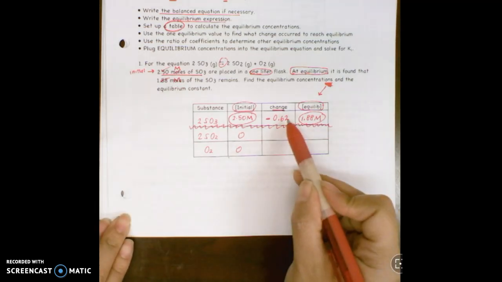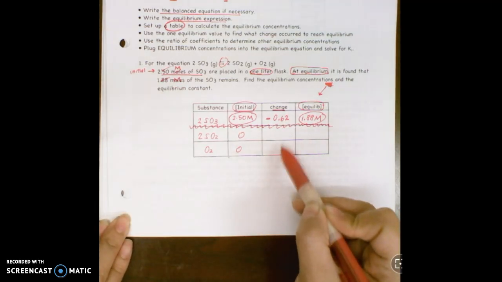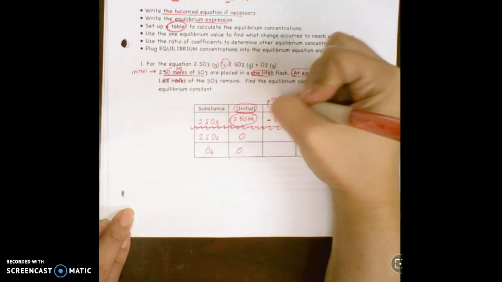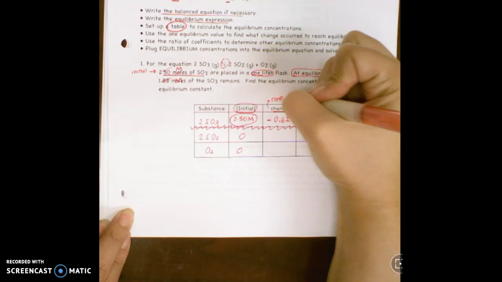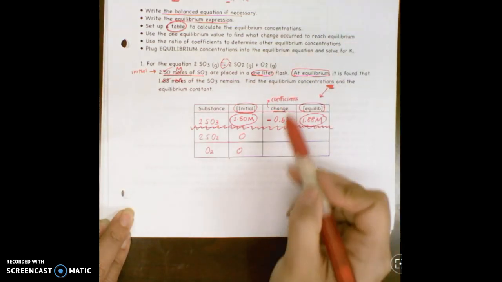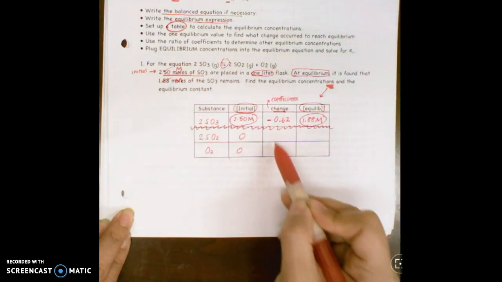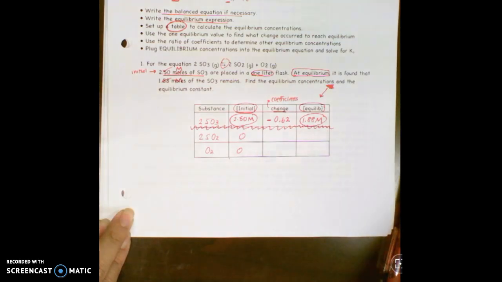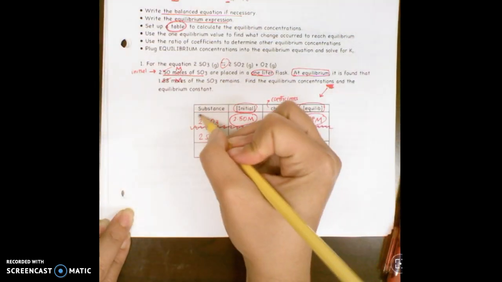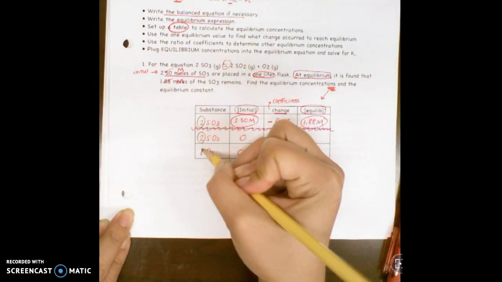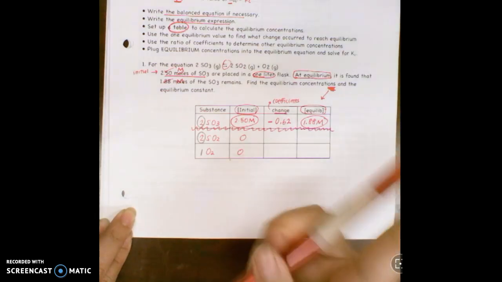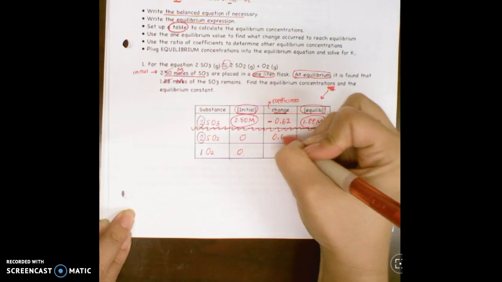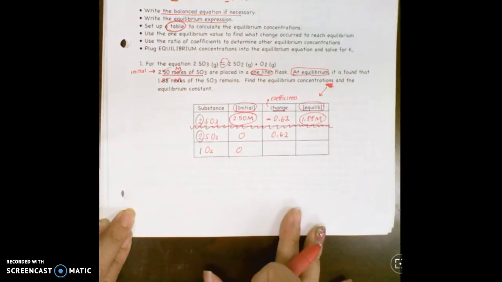Now, if you know the change for one thing, you could actually figure out the change for the other guys here. And one thing to note about the change is that you have coefficients from the actual equation, and the coefficients have to be applied for you to know what the rest of the change is going to be. So I'm going to go through and compare my coefficients. I had a 2 here, a 2 here, and I have a 1 here. If the coefficients are exactly the same, if it's 2 and 2, guess what? The change is also going to be the same. It's going to be 0.62.